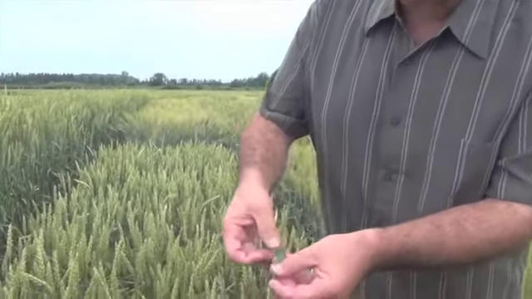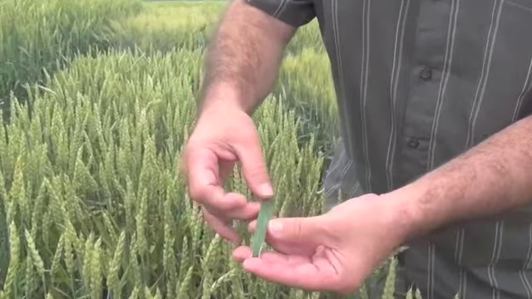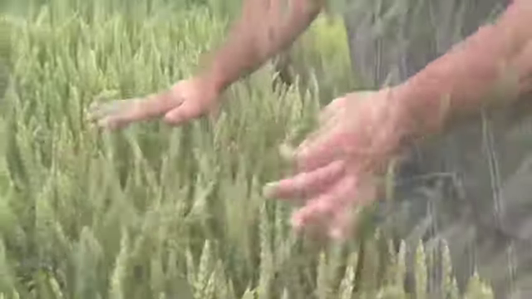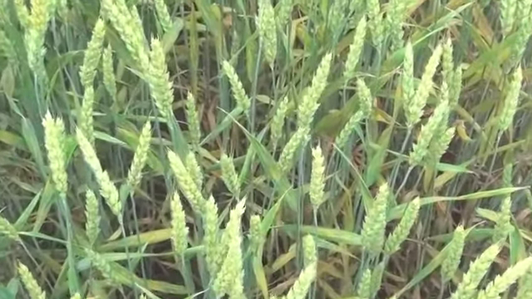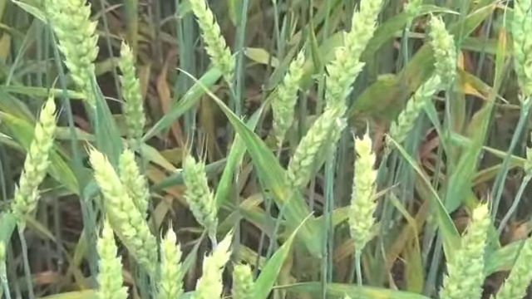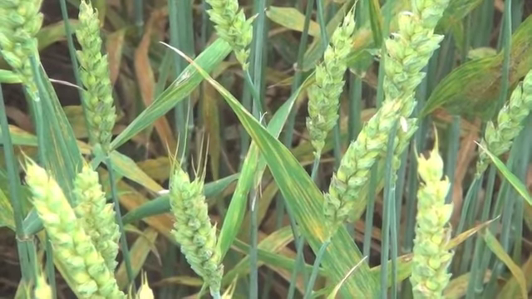And as the name implies, you get the striping formation of these rust pustules on the leaves. Over time, they get larger and larger. As you can see in this susceptible variety, there's probably 100% incidence. Each of these plants has some degree of infection. Overall, from a severity standpoint, we would say 40, 50, 60% of the leaf tissue on this variety is now showing the disease. It will have an impact on yield.